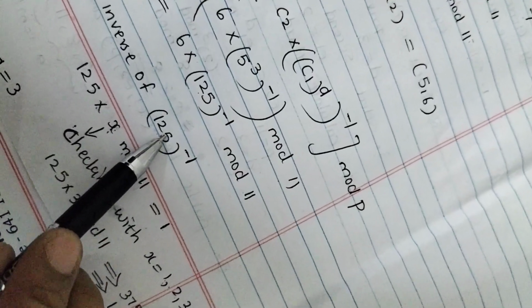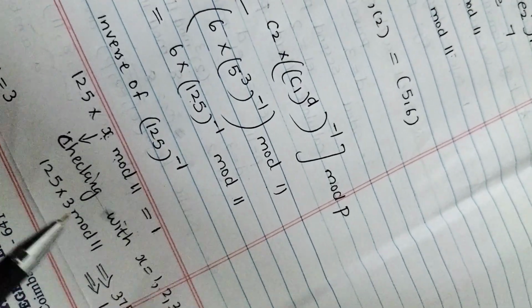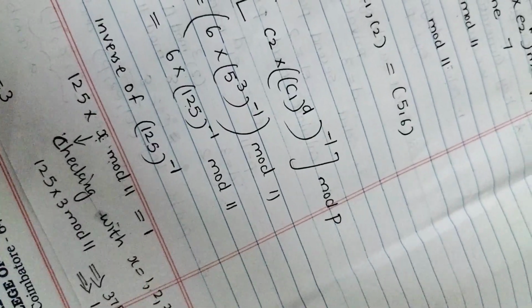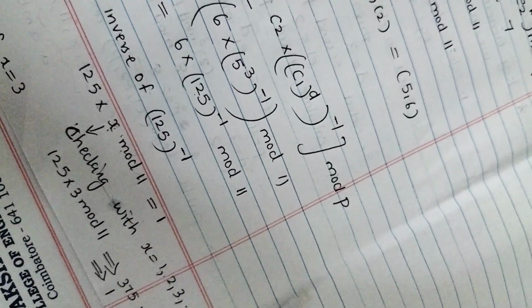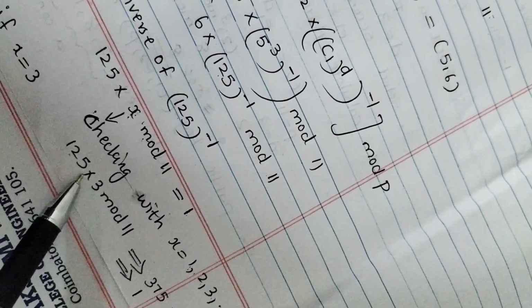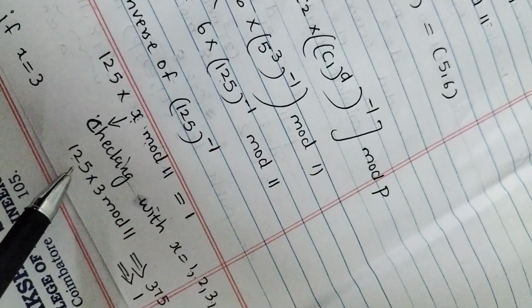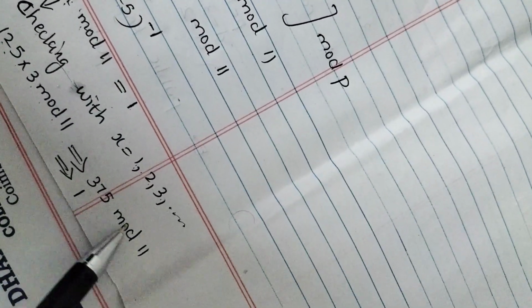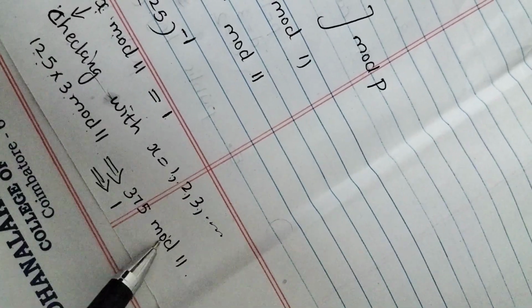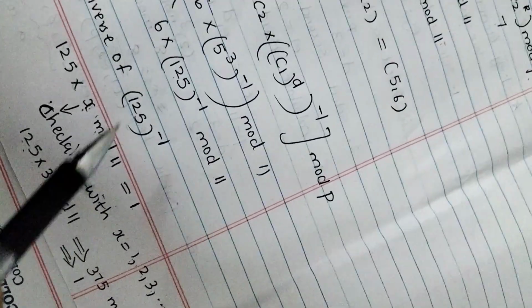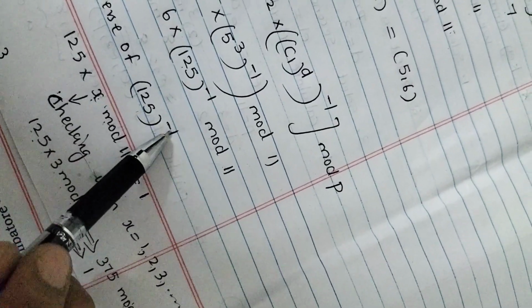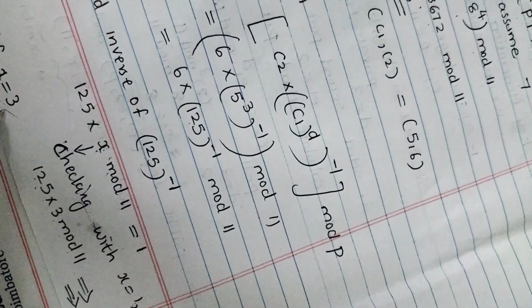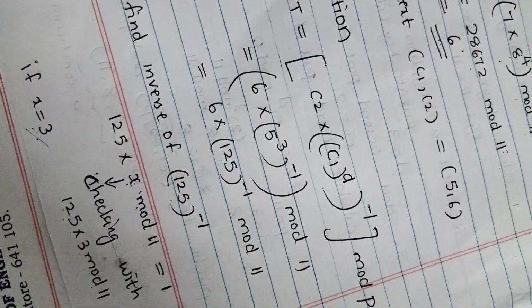That is the inverse of 125 power minus 1. Checking with 1, checking with 2, but if we check the x value with 3, 125 into 3 mod 11, 375 mod 11, gives us 1. So 125 raised to minus 1 is 3. The x value will be 3.